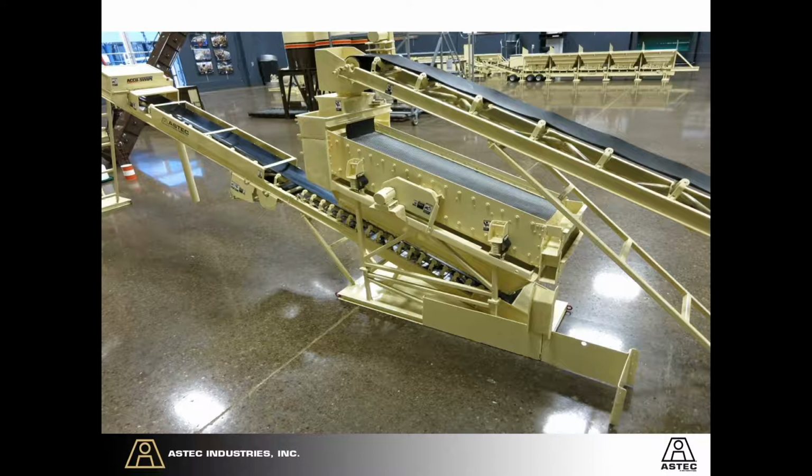As the material continues on, it's going to come to a scalping screen or a screen deck. These can be single or they can be double. They can have different mesh sizes in to basically reject the material that's larger, that does not belong in the mix. One of the things that it also does is this is the first time you get a little bit of gentle mixing, and we'll cover that.